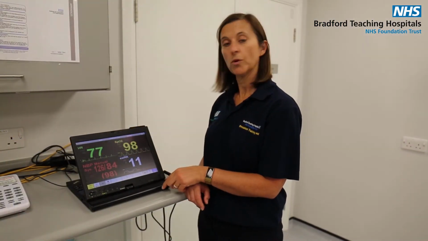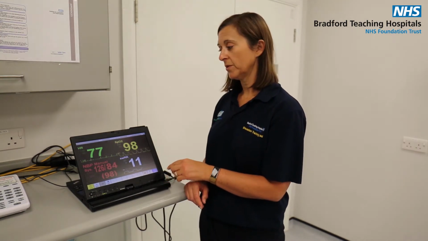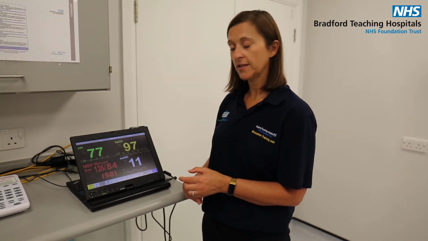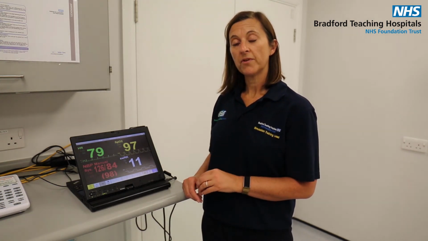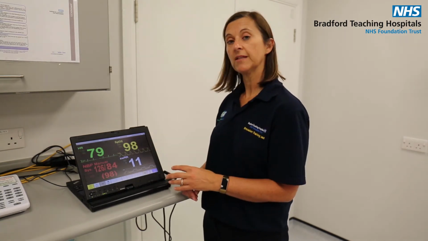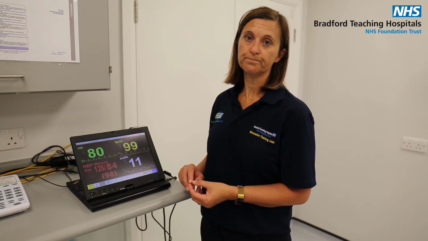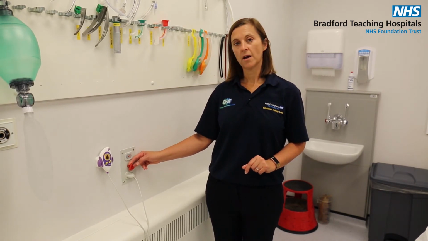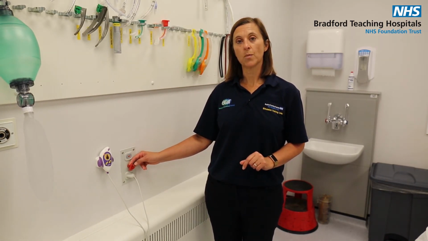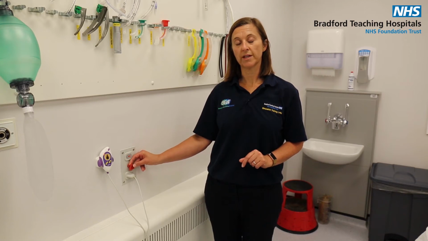So this screen here will work as your Dynamap. It will display your patient's heart rate, your blood pressure, the oxygen sats and the respiratory rate. Generally there will be a member of faculty in the room to help you with this piece of equipment, as we're not expecting you to be experts on the simulation equipment. So we have an emergency call bell, and that would work in exactly the same way as it would do in a ward or clinical area.